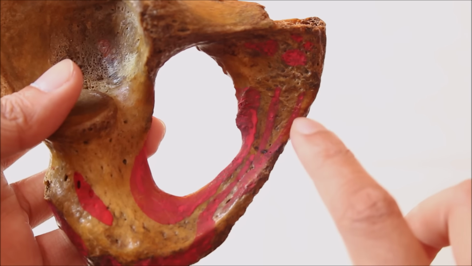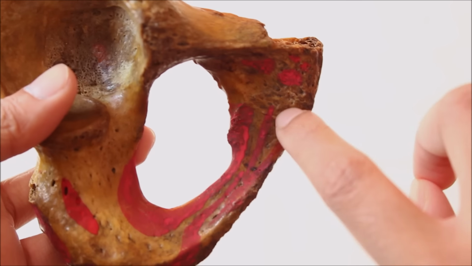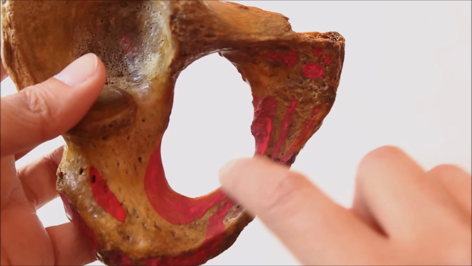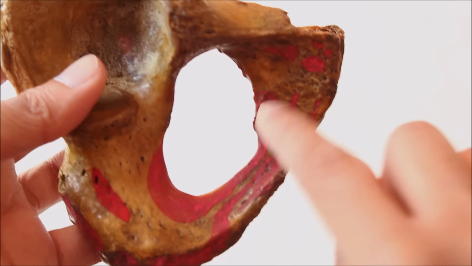ramus. Lateral to the gracilis is the origin of the adductor brevis that you see here. And then there is the origin of the obturator externus along the margin of the obturator foramen.